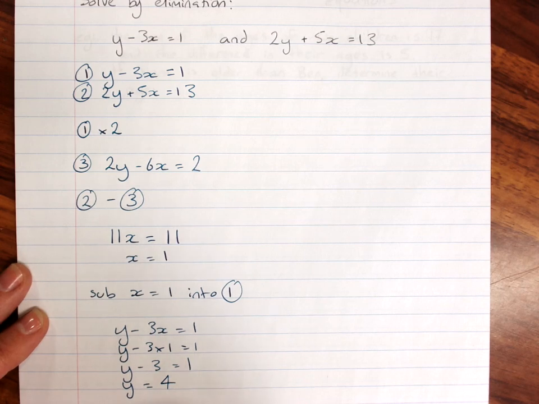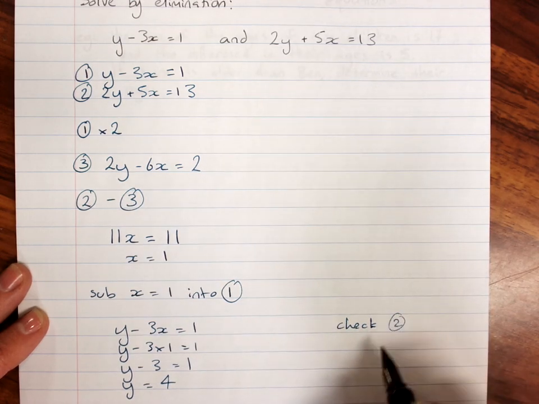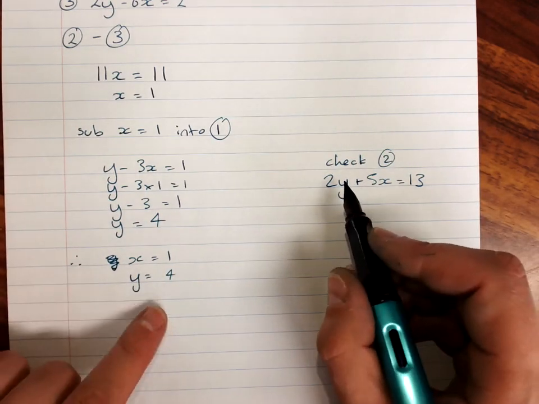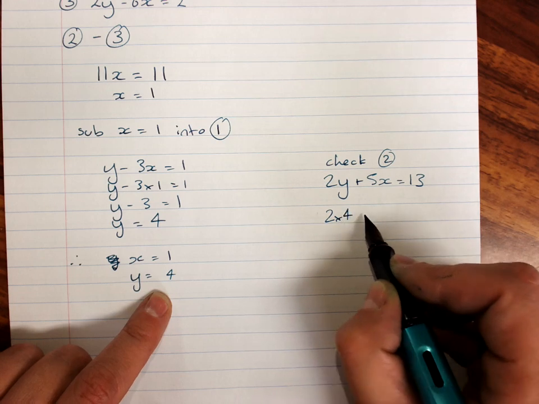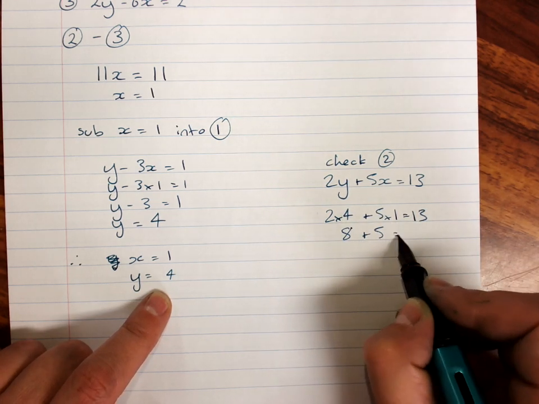Therefore, x is 1, y is 4. We just checked it for 1, but we do our check for equation 2. Substitute those in. 2 times 4 plus 5 times 1 is 13. 8 plus 5 is 13.